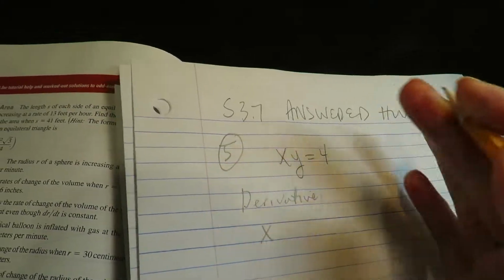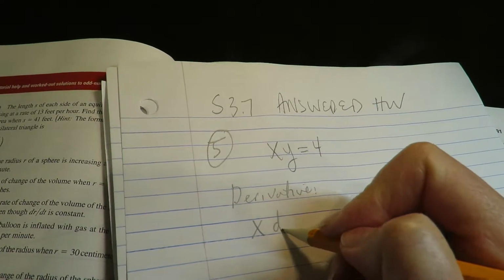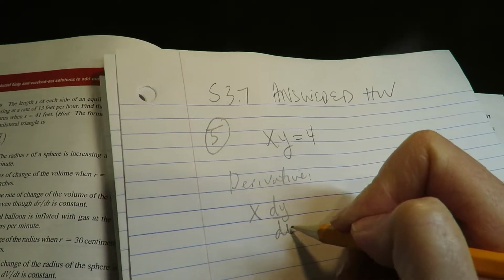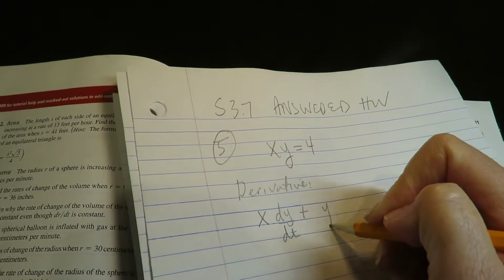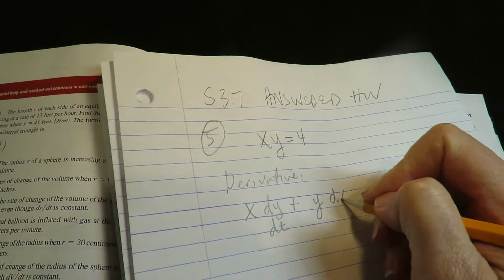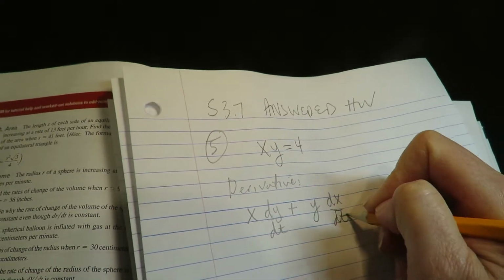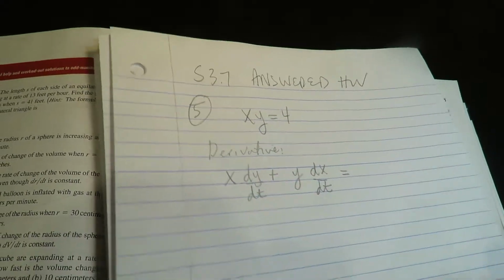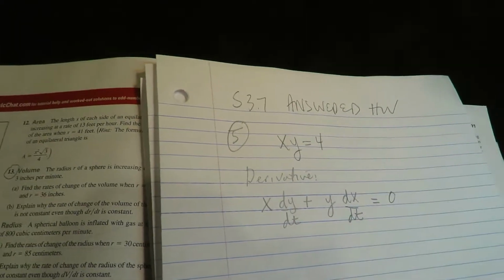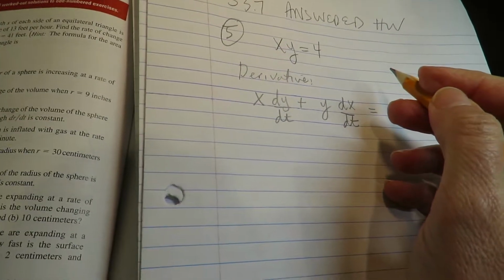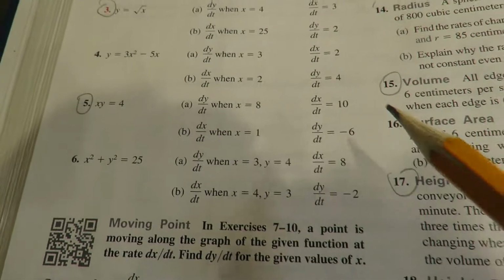So first, times the derivative of the second piece in respect to time, plus the second times the derivative of the first in respect to time, and the derivative of a constant is 0. Alright, so that is the derivative. Now let's start to look at what they want.